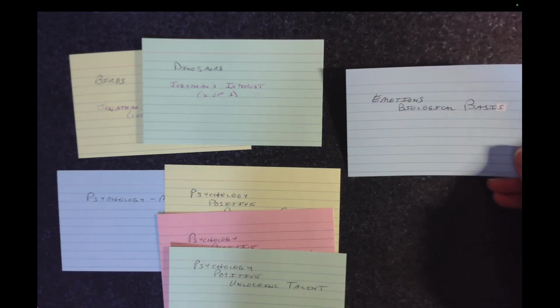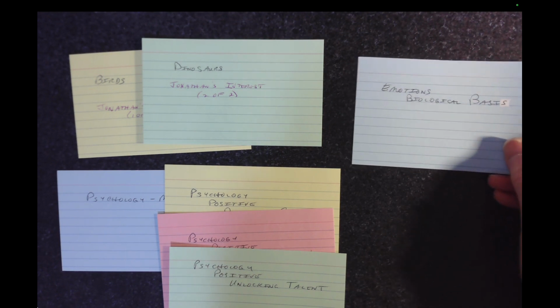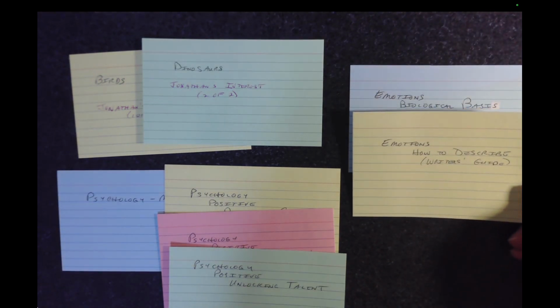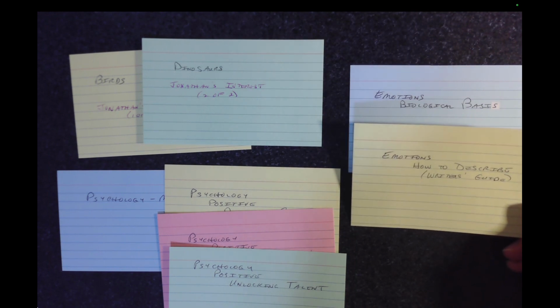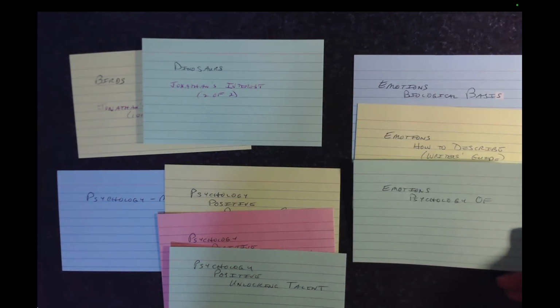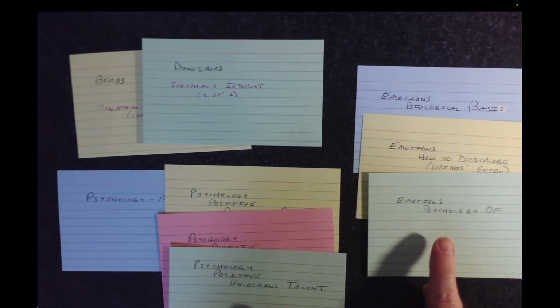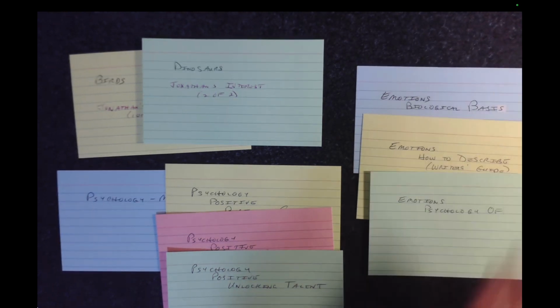Here's one on emotions. I've written a book called Writing with Emotions. This one is on the biological basis of emotions. This one is written for writers on how to describe what a person looks like when they're experiencing a certain emotion. It's called the Emotion Thesaurus. This one is on the underlying psychology of emotions. This is rather interesting. Right away we have psychology as the main topic. Emotions, you could say, was the main topic.